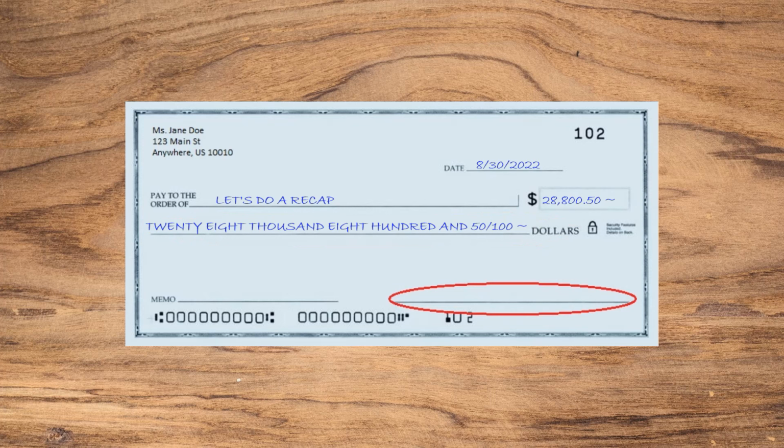Next, you'll see a signature line on the bottom right. You'll need to sign here to complete the check. Without a signature, the check is not valid. Make sure you use the same name and the same signature you have on file at your bank.